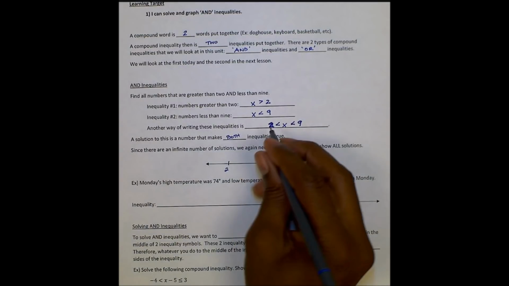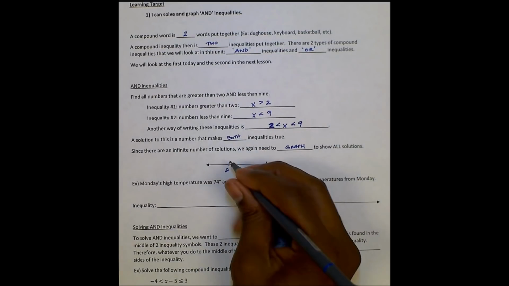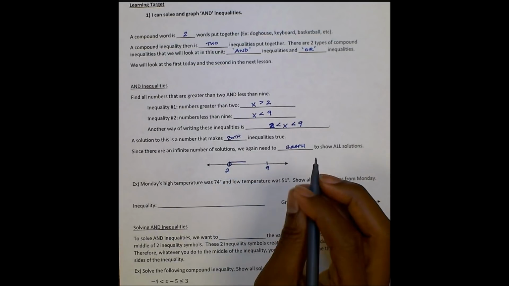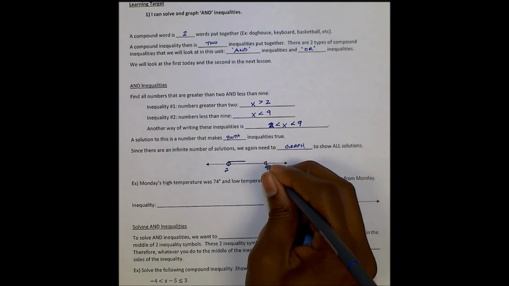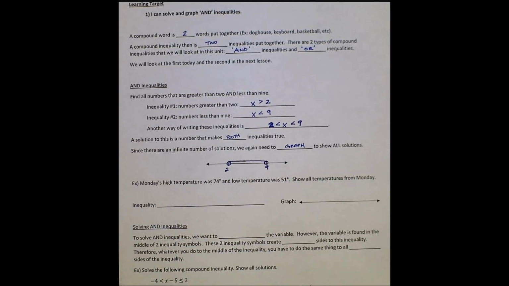As we graph these, we're just going to look at these things separately. We have x is greater than 2, open circle at 2, going to the right. X is less than 9, open circle at 9, going to the left. And inequalities only work where both things are true. So just that space in the middle are our solutions.